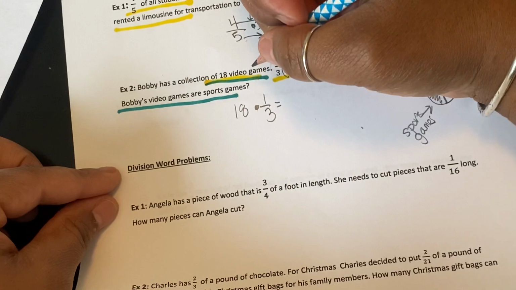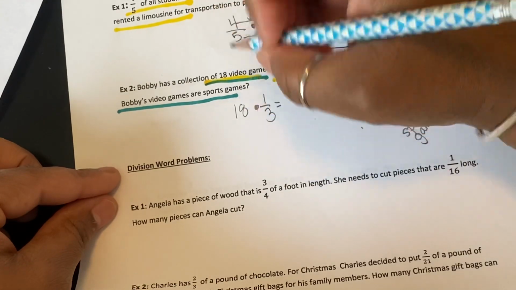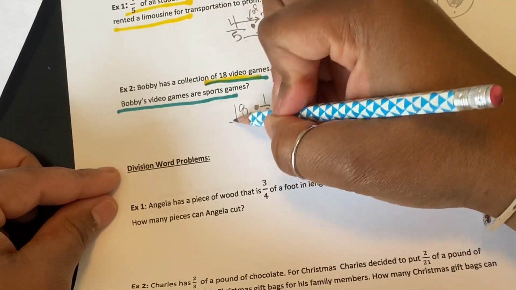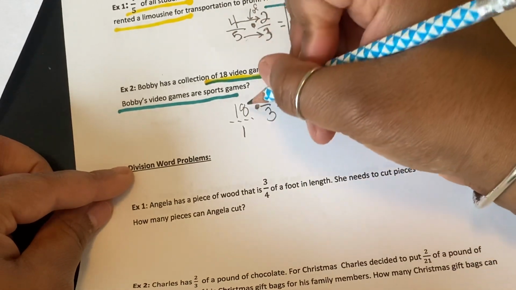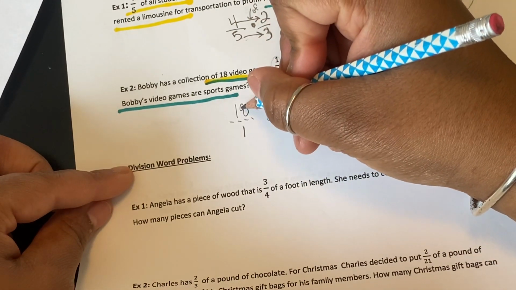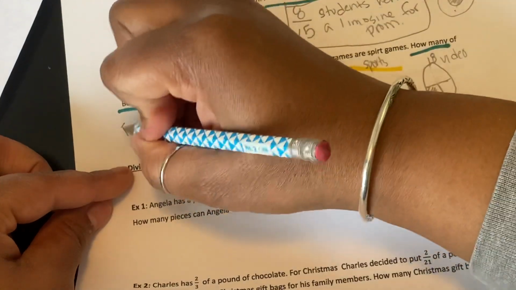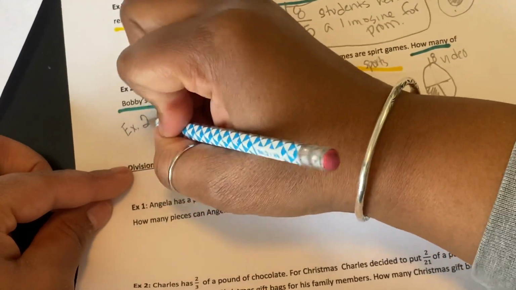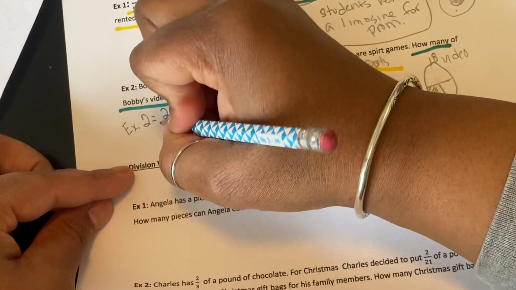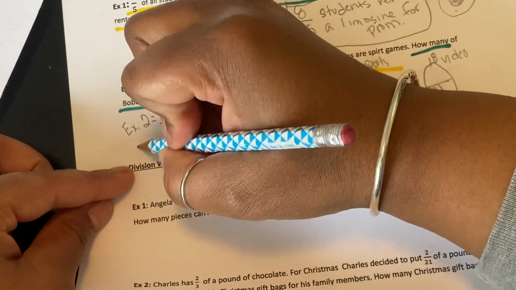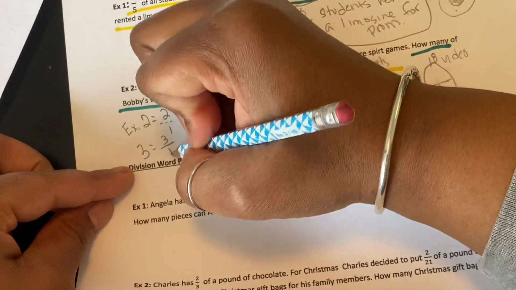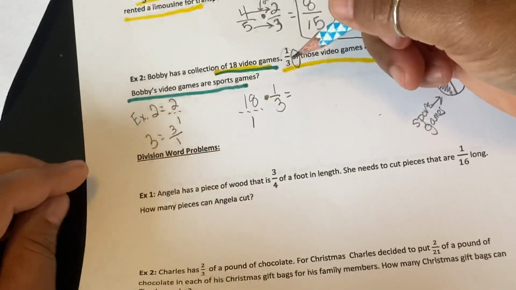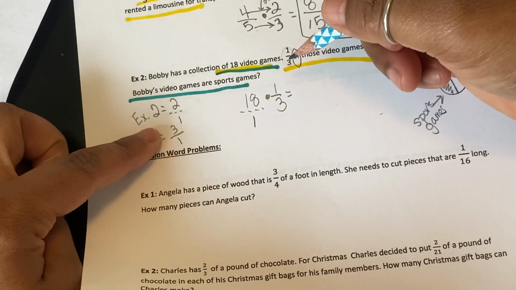We can just use our multiplication rule. So this 18 is basically like saying 18 over 1. Remember, all whole numbers can be represented as a number over 1. So for example, the number 2 is actually also equal to 2 over 1. The number 3 is actually also equivalent to 3 over 1. Doesn't change it, because remember, any number divided by 1 is just itself.